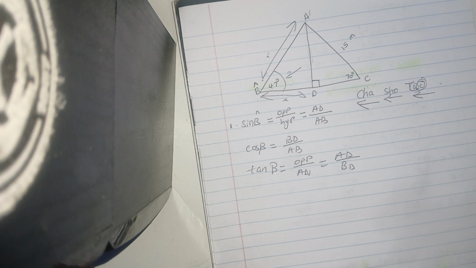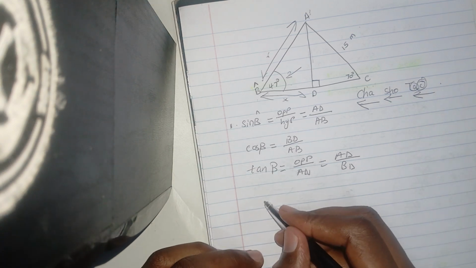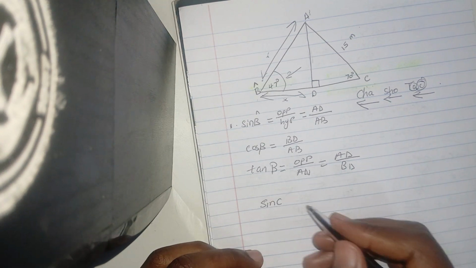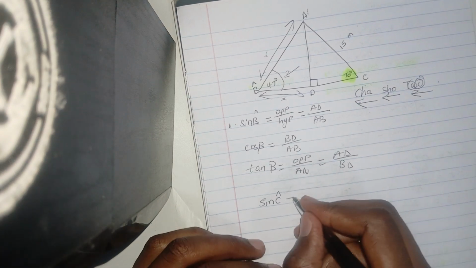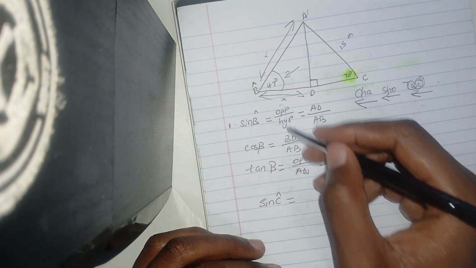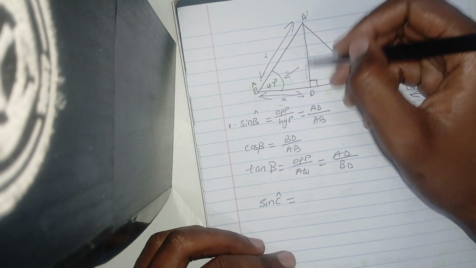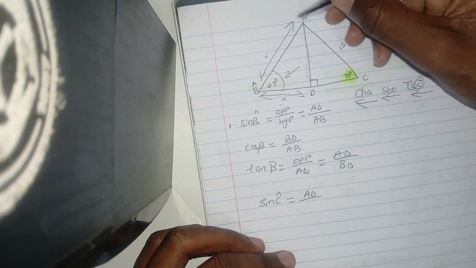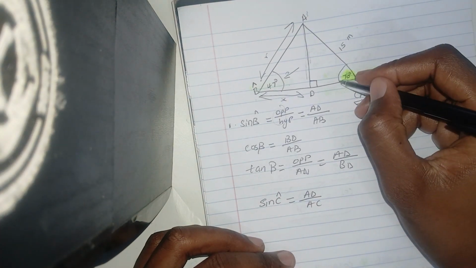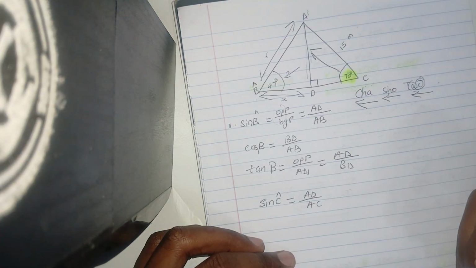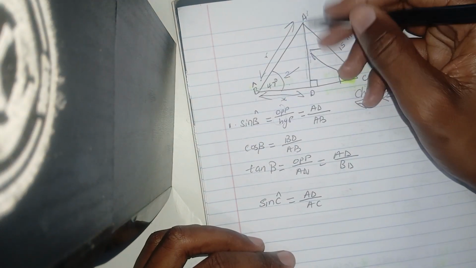Now, I need to make sure that you understand these things, so let's change. Sine C means we have changed the angle. Now we are using this angle, right? Sine C is equal to opposite over hypotenuse. The opposite is still the same, AD, and the hypotenuse changed, it's AC, right? This one is opposite to this angle as well.